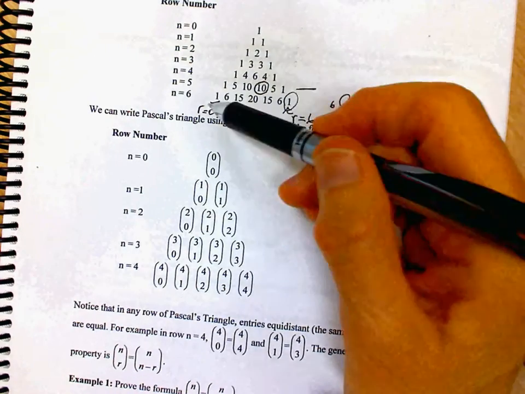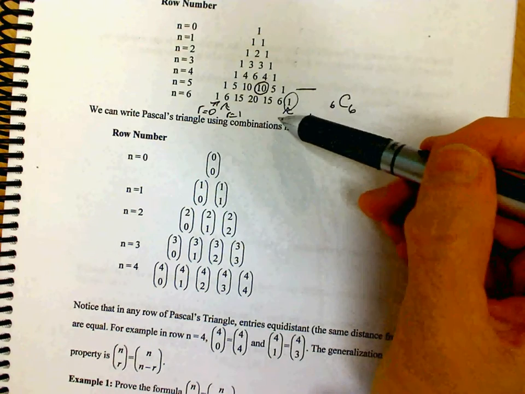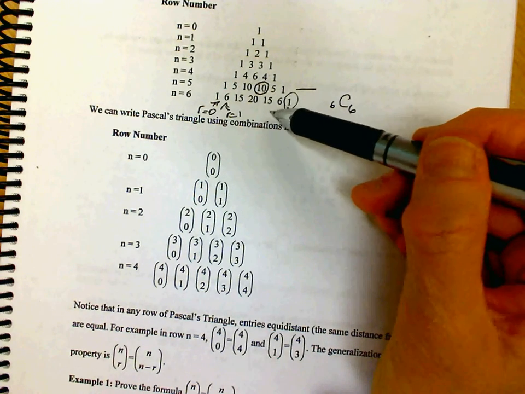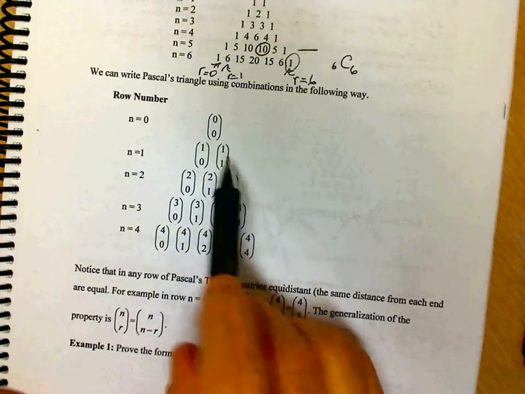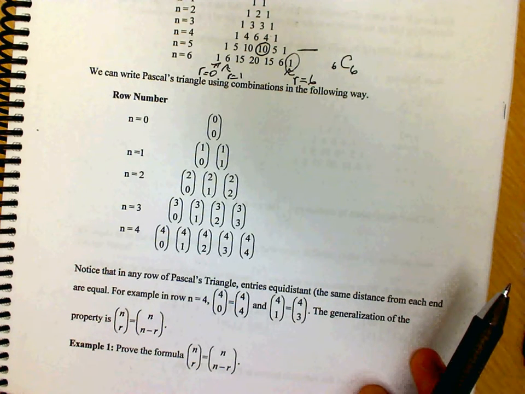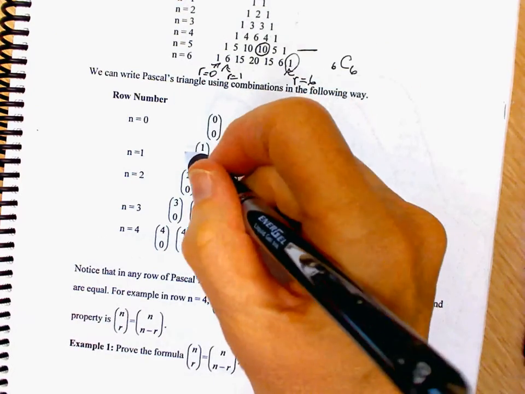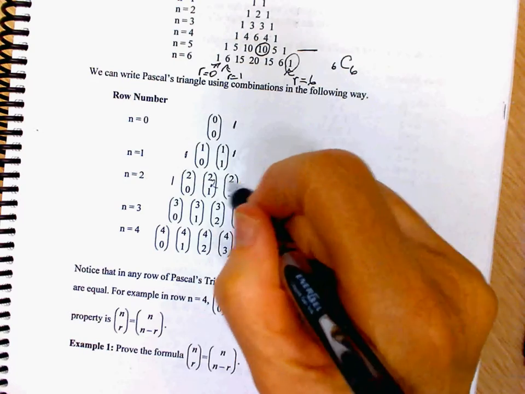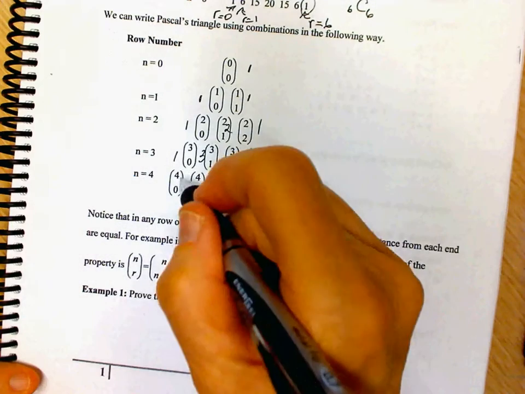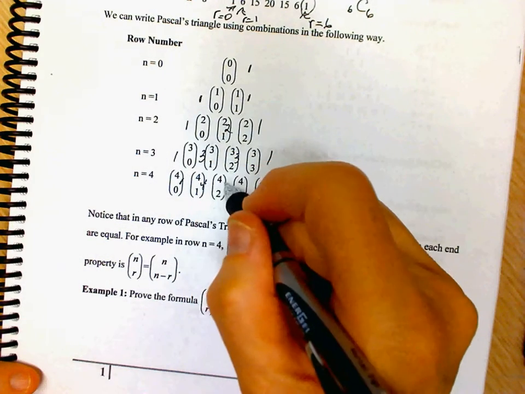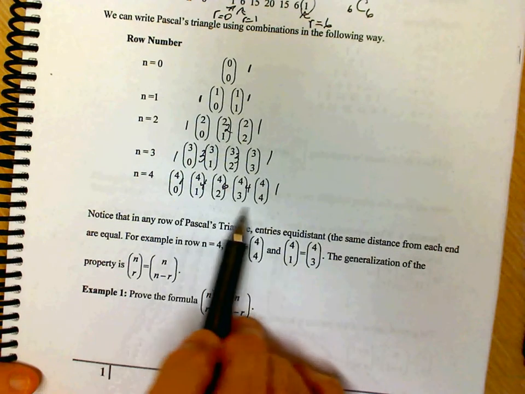Sometimes we don't want to write all the rows to get to the element we want. Like, what would be the fifth element in the 20th row? We don't want to have to write out Pascal's triangle. We can just use combinations, right? So this is 1, this is 1, 1, this is 1, 2, 1, 1, 3, 3, 1, etc. This is 1, 4, 6, 4, 1. So we don't have to write out Pascal's triangle, we can just use combinations.